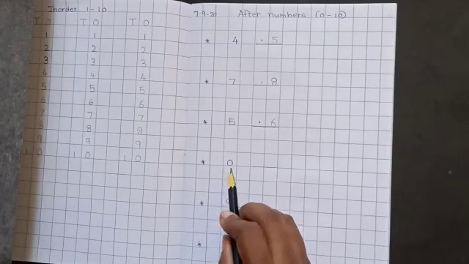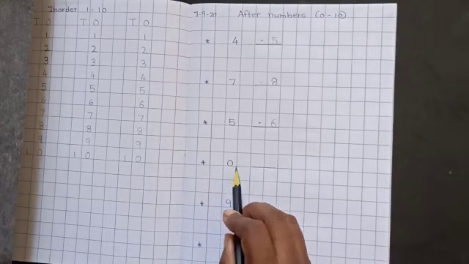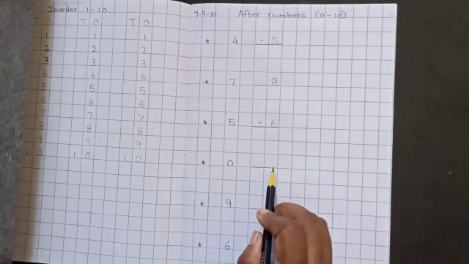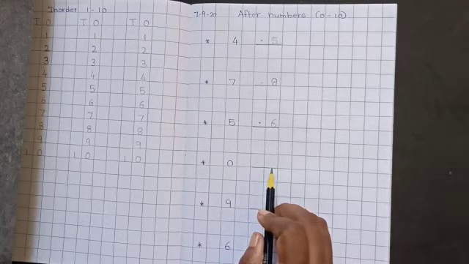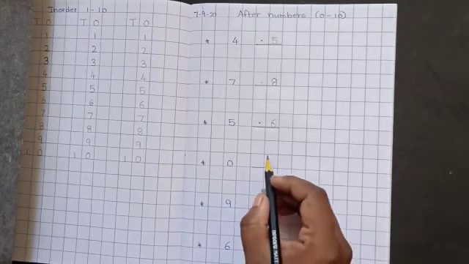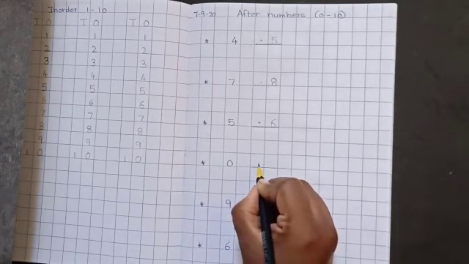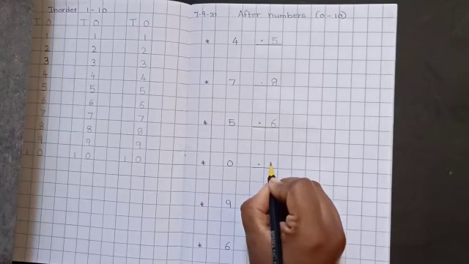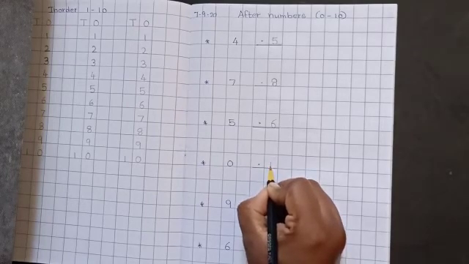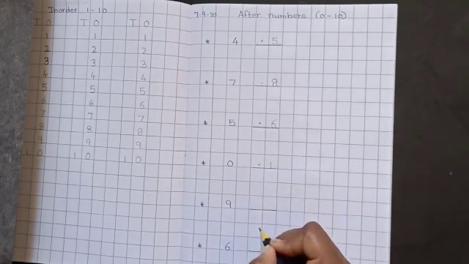Now tell me kids, which number is this? This is number 0. And what comes after 0? 1. And 1 is a single digit number. So what will we do? We will put a dot first and then we will write number 1 like this.